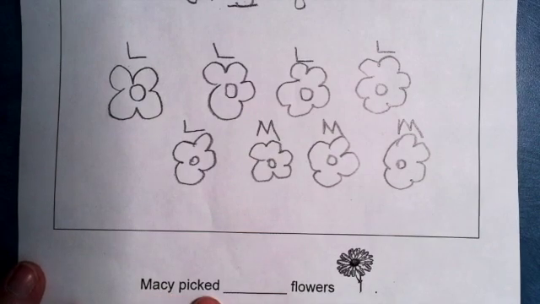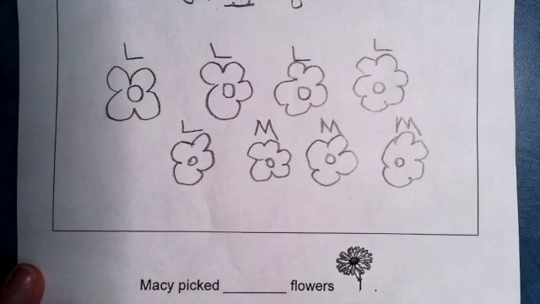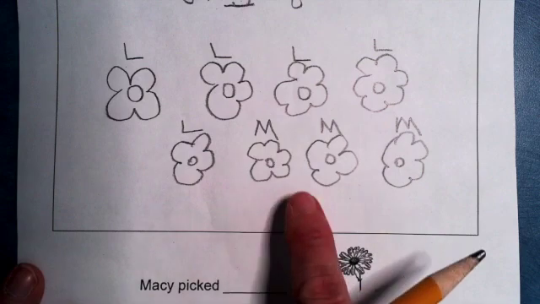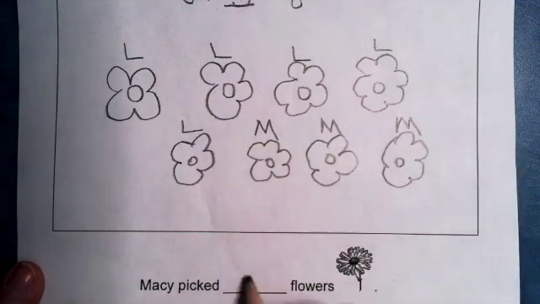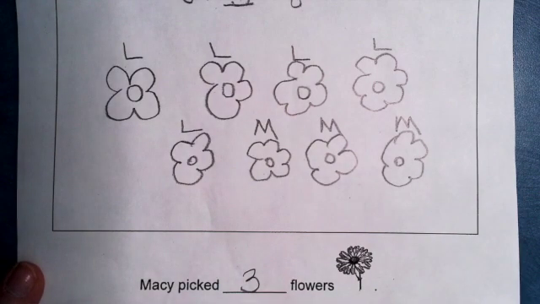And then at the bottom it says Macy picked how many flowers? Let's go count how many M's there are for Macy. 1, 2, 3. Macy picked 3 flowers, okay?